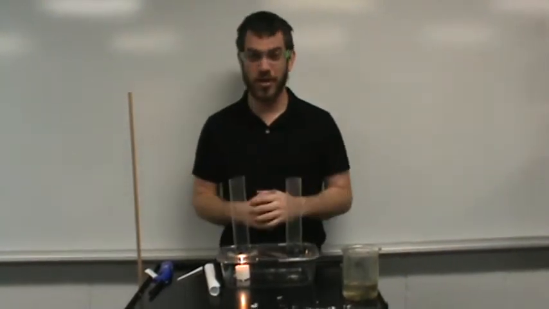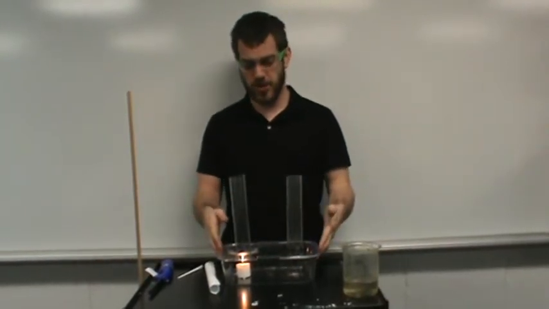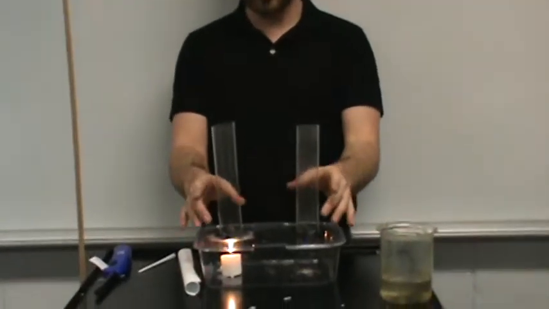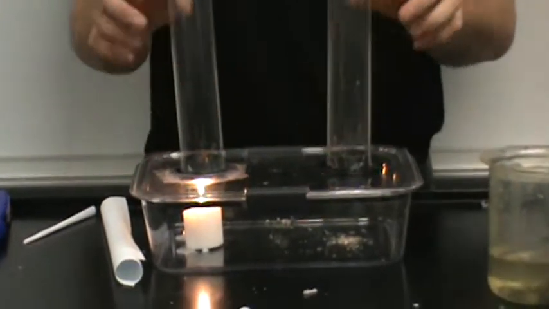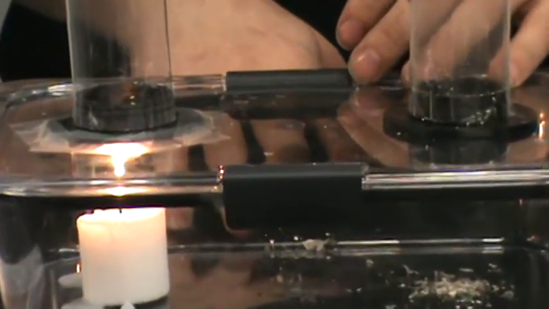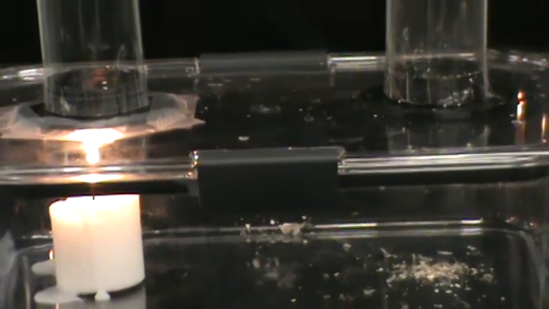So I have another phenomenon here for you about thermal energy transfer. This one requires a little apparatus that I made. It has two tubes coming out of it, and it also has two holes in the lid directly below those tubes. I also have a hole in the back so I can insert some smoke so you can see the direction the air is traveling. But aside from that, what you see is what we have.